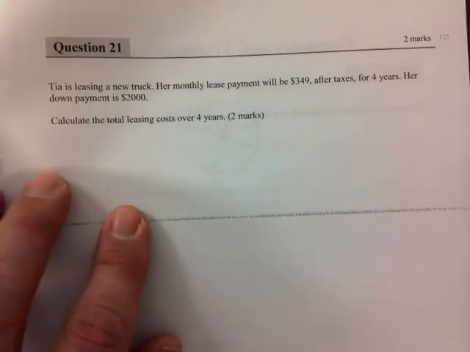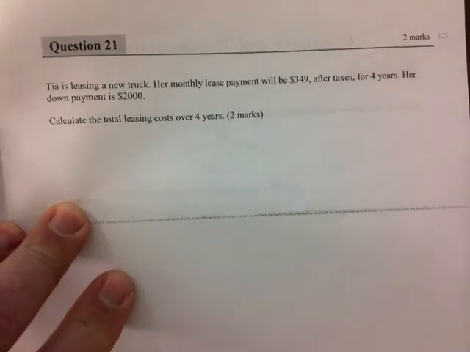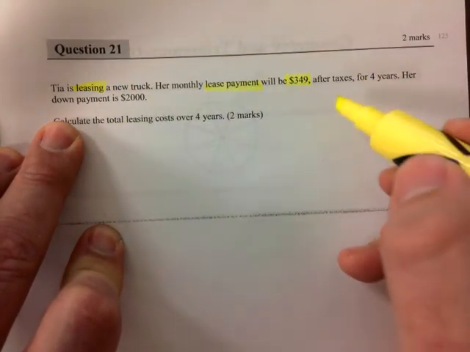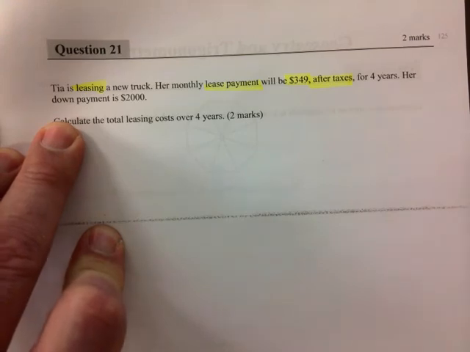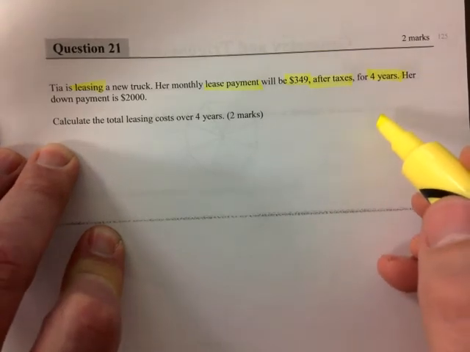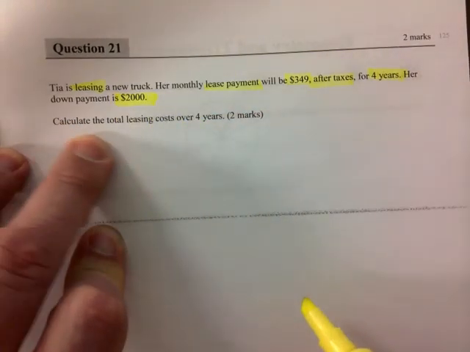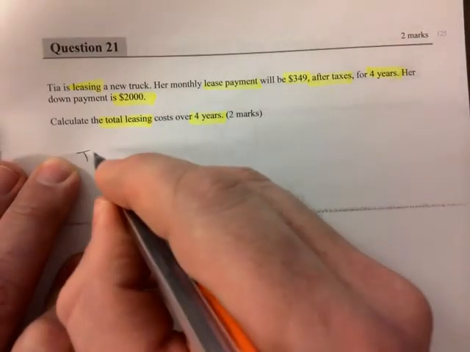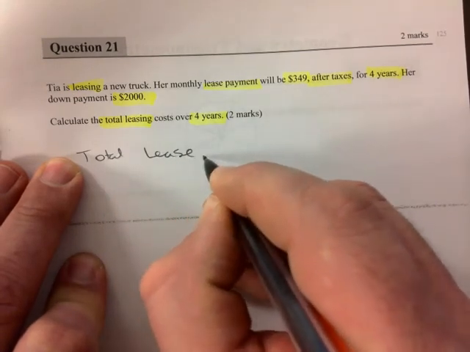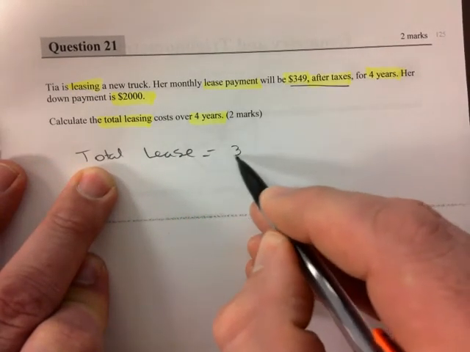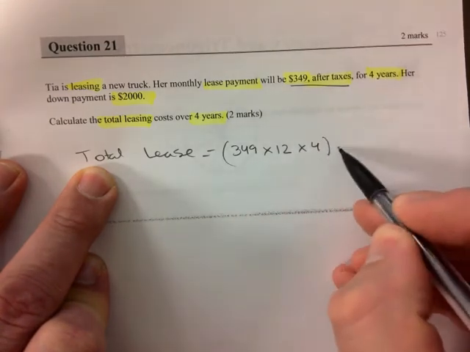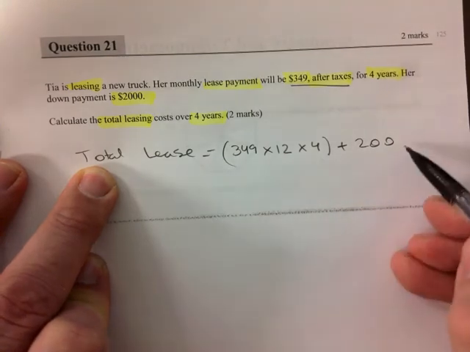Tia is leasing a new truck. Her monthly lease payment is $349 after tax, meaning $349 already has taxes in it, for 4 years. Her down payment is $2,000. Calculate the total leasing cost after 4 years. We don't need to add taxes to the payment, so we'll just go $349 times 12 times 4, and we'll add the down payment because that's part of the lease.